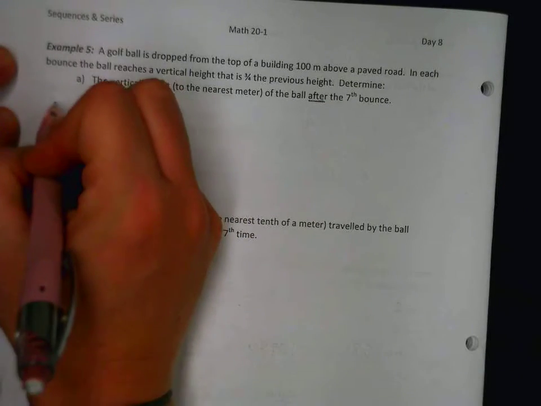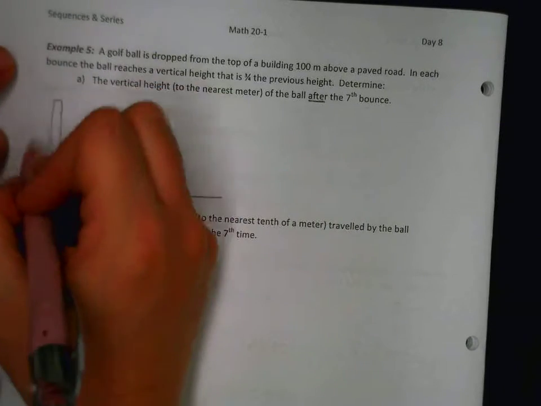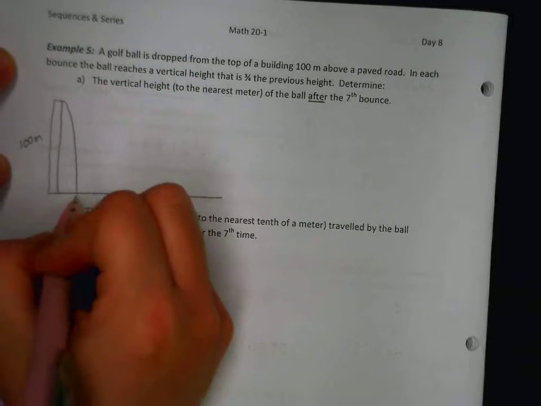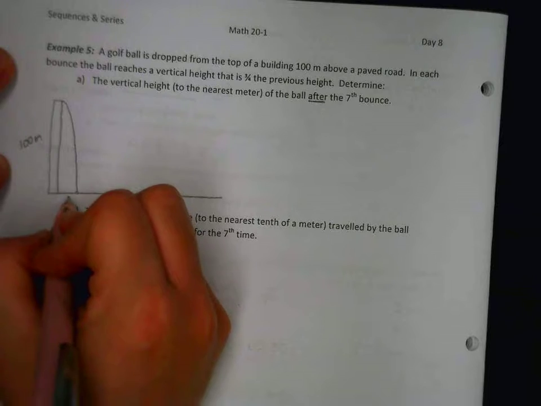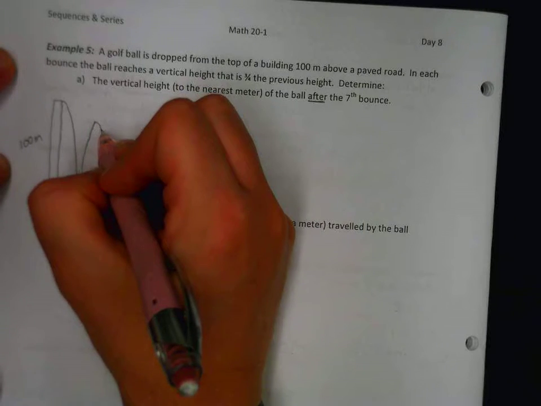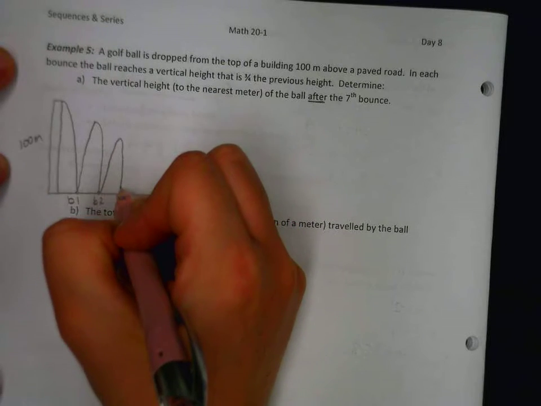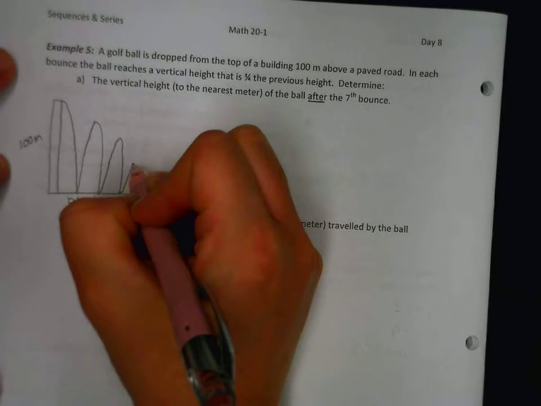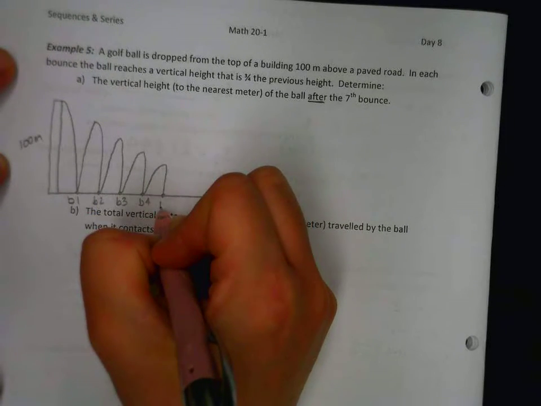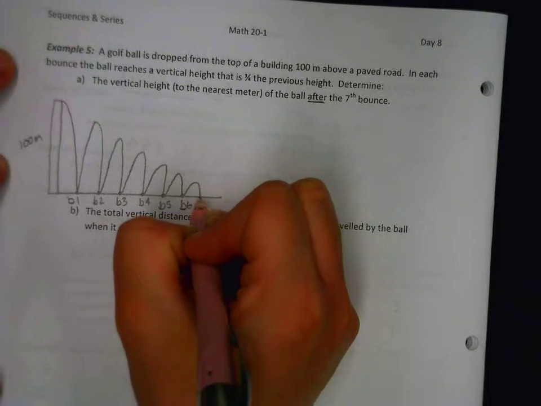So if we were to visualize this, here is our building that is 100 meters tall. Here's our roadway down here. This is 100 meters. We're dropping the golf ball. Here is our first bounce, bounce 1. It's going to bounce up to 3/4 of the previous height, and then it's going to drop again. Here's our second bounce. Again, bounce 3. Bounce 4. Bounce 5. Bounce 6. And bounce 7.